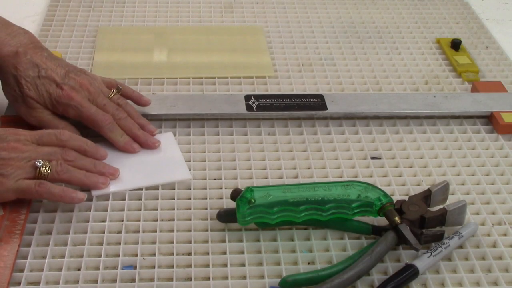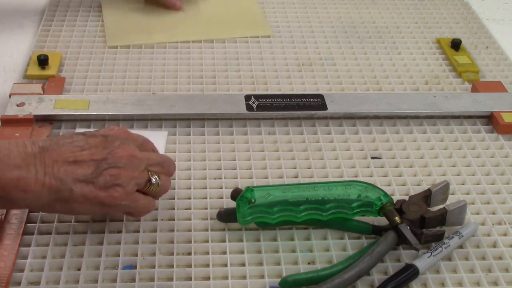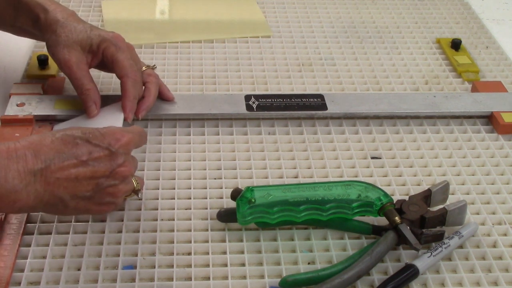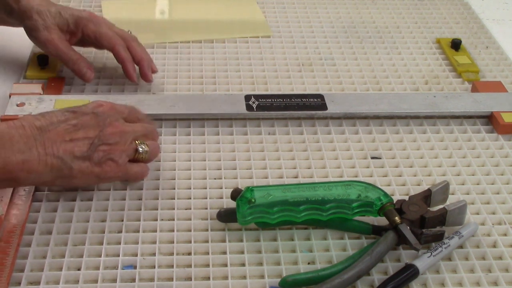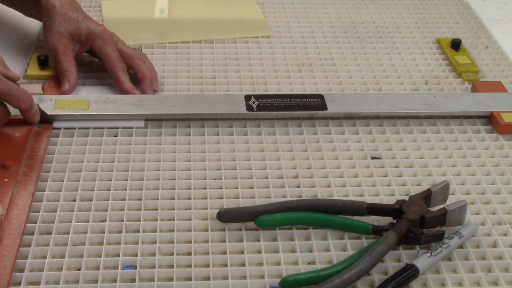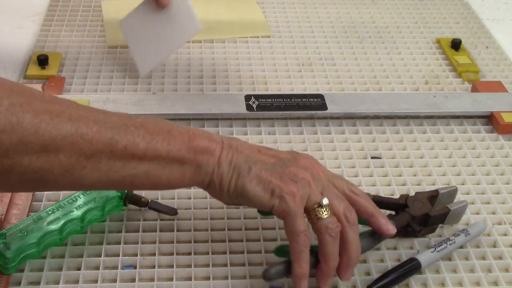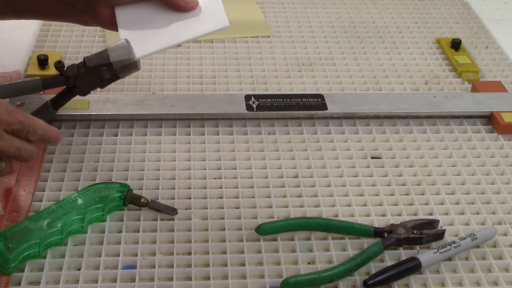I'm working on a Morton system here, and here's my white. I have my white and my bone color. The white one is already cut to size. It's 3.5 inches long this way. So I'm going to go ahead and cut a bunch of 1/8 inch pieces. Now 1/8 inch is pretty narrow, but I want it to match up with the twisted cane.